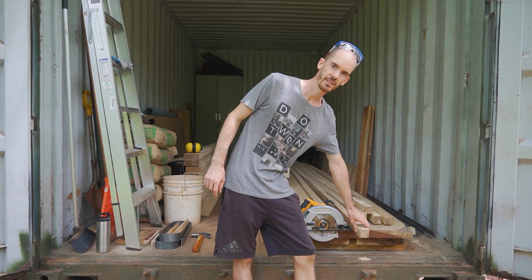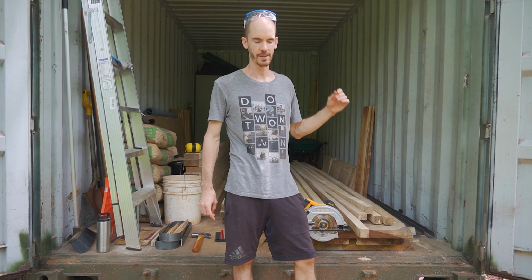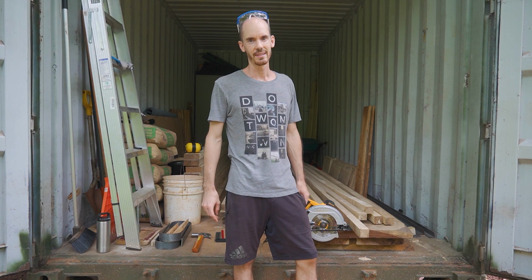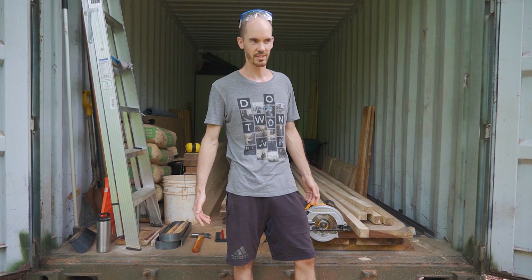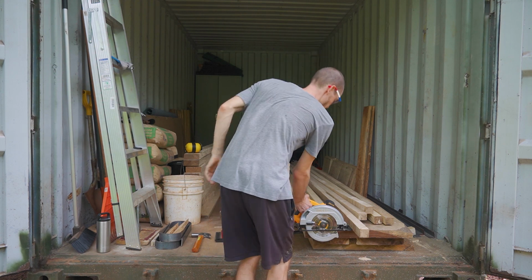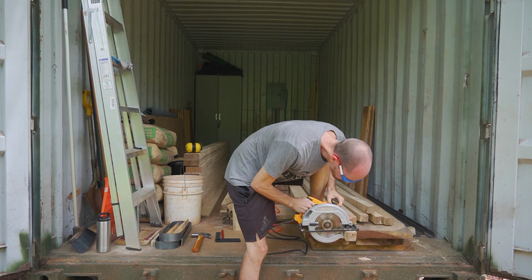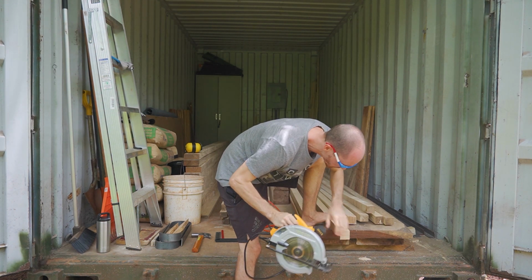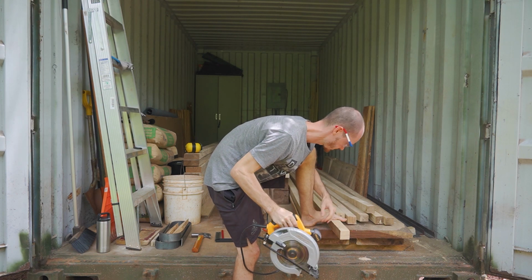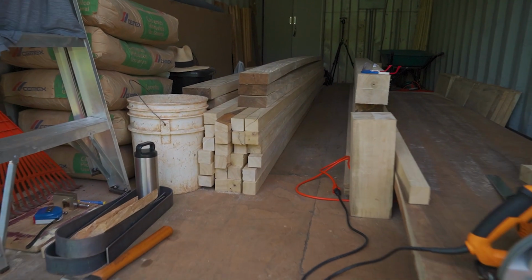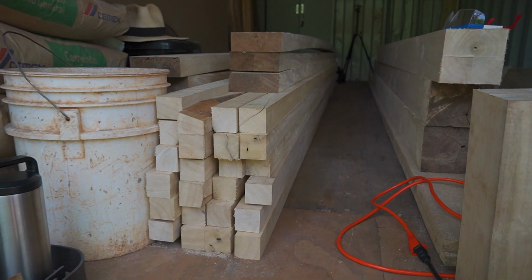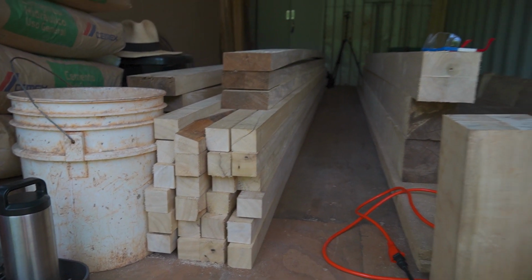So today I'm gonna cut the roof battens for the roof. They were all delivered in a little bit over length. I don't know why they didn't cut them in the right length from the beginning, which means I have to cut all of them to the correct size. 24 pieces in total. I already marked them. There they are, freshly cut. I also stacked them nicely, so I have more space in here.